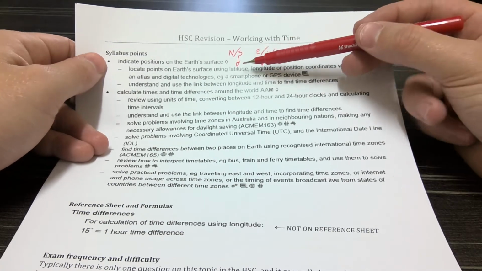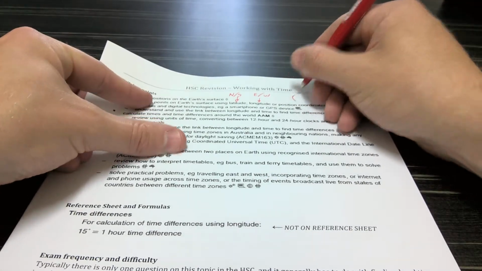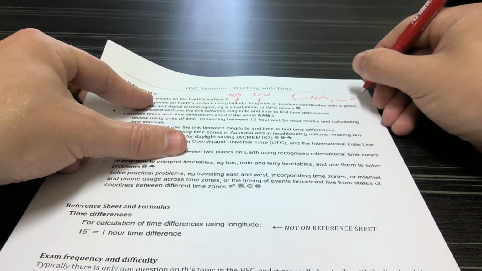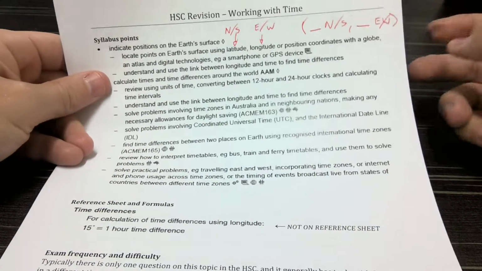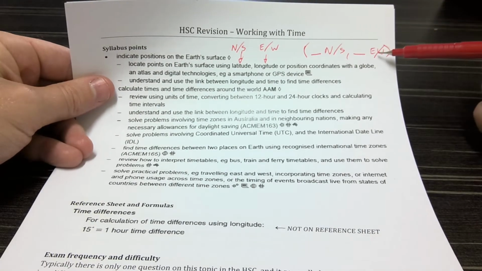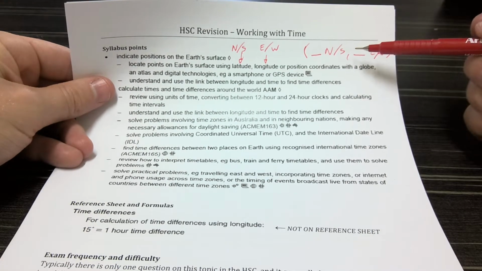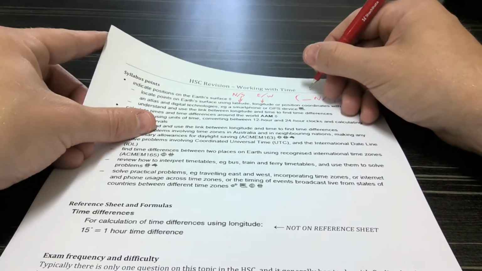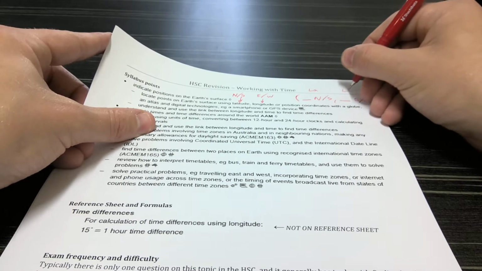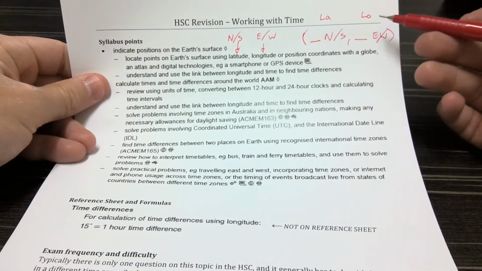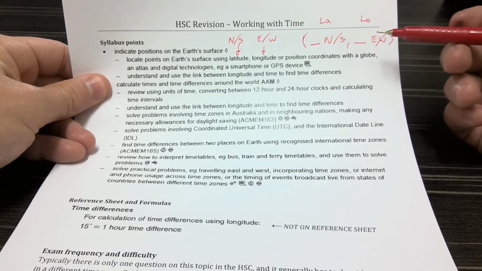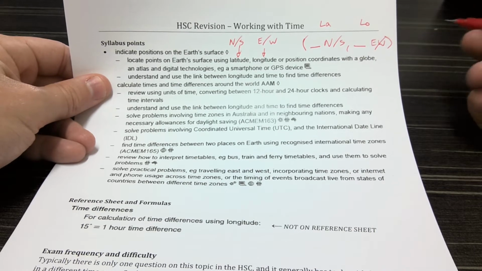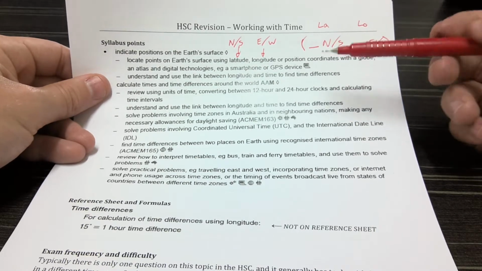The way that I remember which one's latitude and which one's longitude: our coordinates are something north or south and then something east or west, right? So it's north-south first and east-west second. That's pretty easy to remember. I also think of it as alphabetical order: latitude and then longitude. LA comes before LO. That's just one way of remembering which one's latitude and which one's longitude.